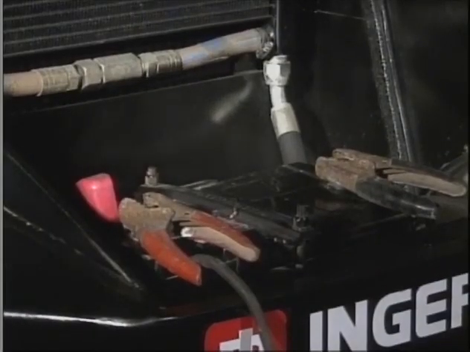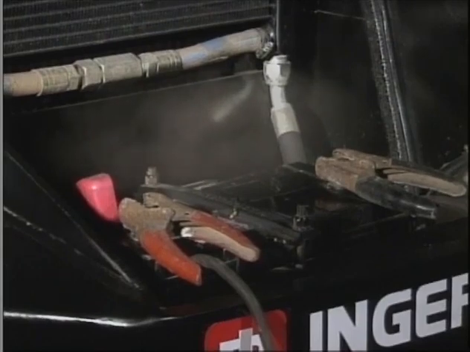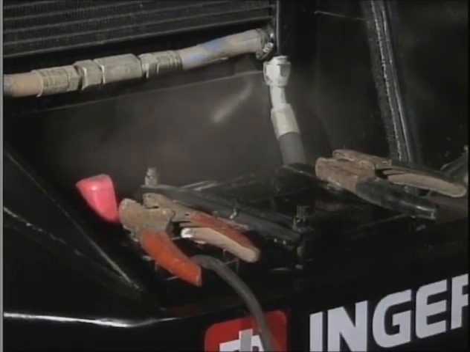Battery maintenance. Batteries produce explosive gases. Keep open flame or sparks away. See the manufacturer's instructions when servicing the batteries, when using jumper cables, or when using a battery charger.